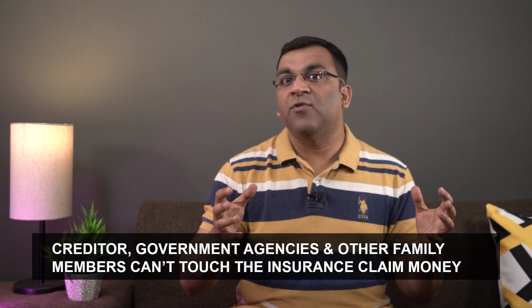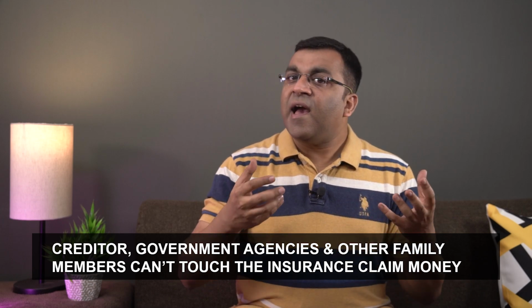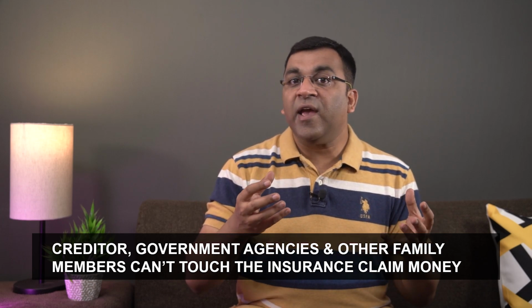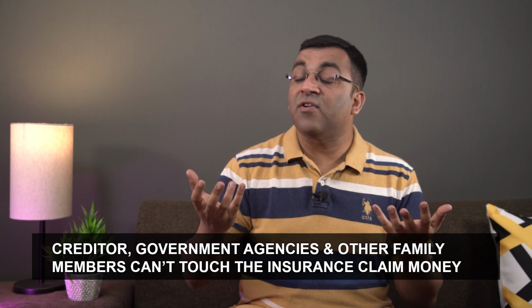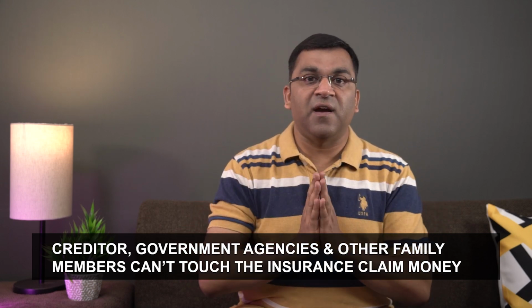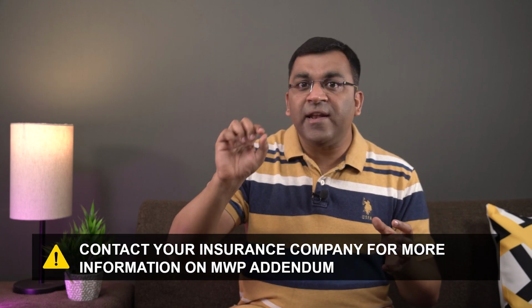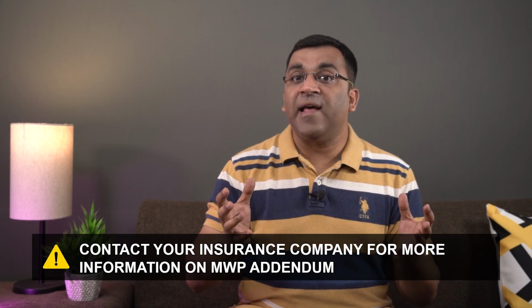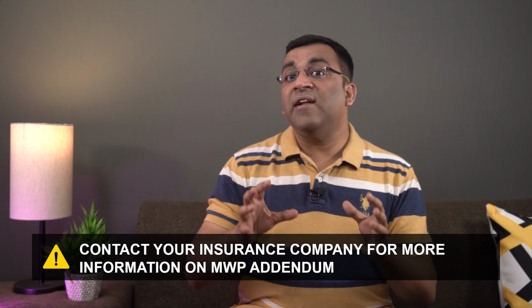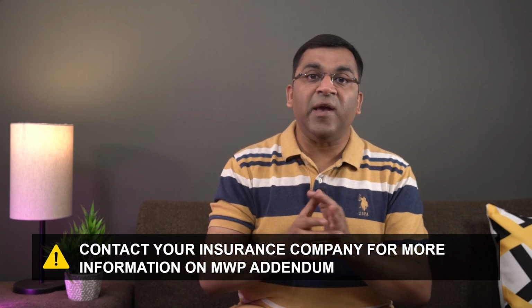This restriction also applies to any government agency and even family members that may want to get their hands on that money based on succession laws. Even those guys can't touch it. And all one needs to do is to sign an additional addendum when purchasing a term insurance plan, and the claim amount will directly reach your wife before it goes to anyone else.